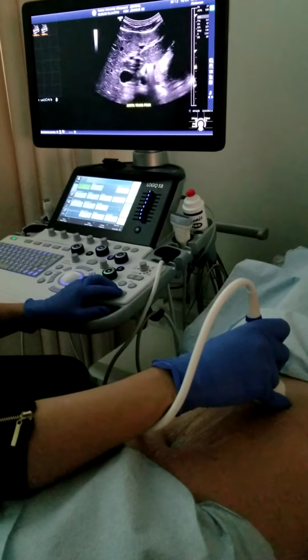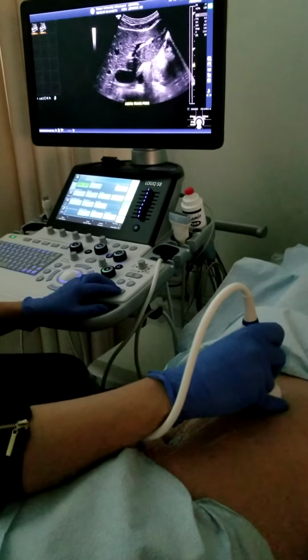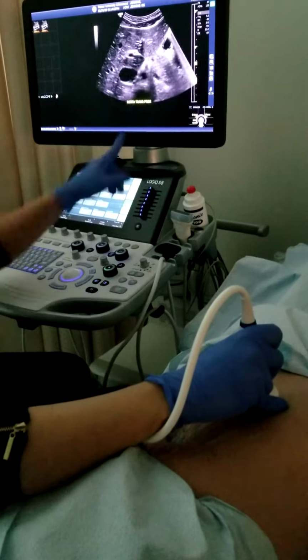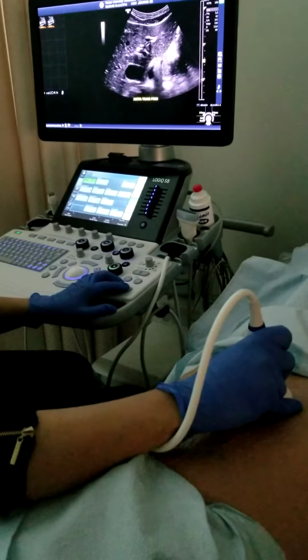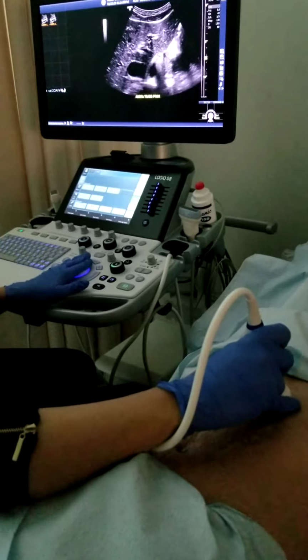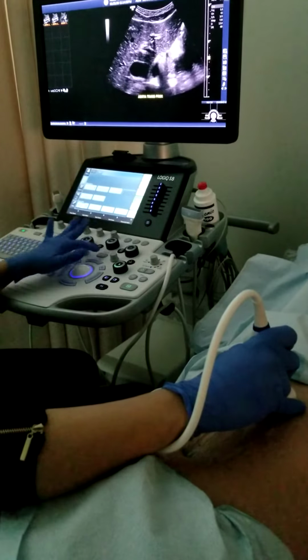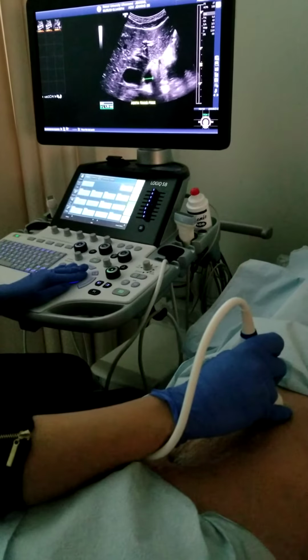So I'm going to keep coming a little more inferiorly until I can see that nice round aorta before any takeoff. So here's my first takeoff here, my celiac axis. So I'm going to scan superior to that and freeze. So here's my transverse prox, and I'm going to measure. That's good.